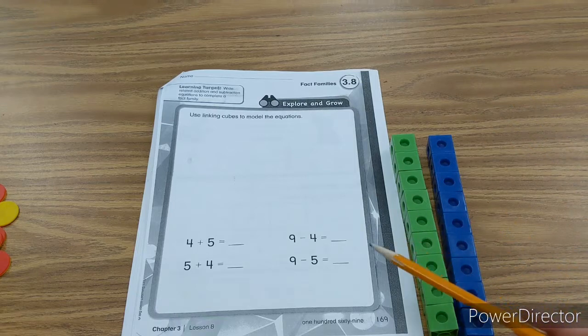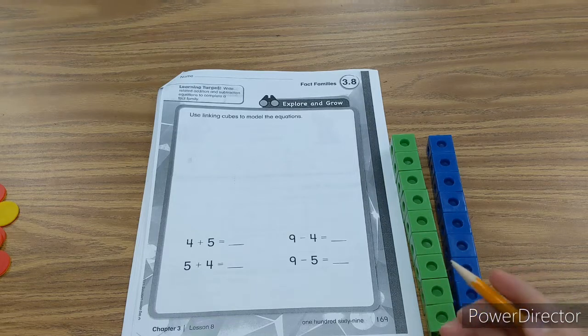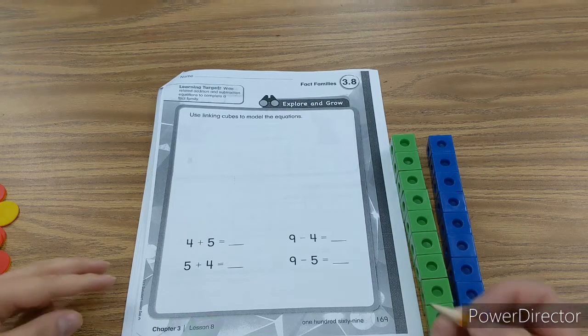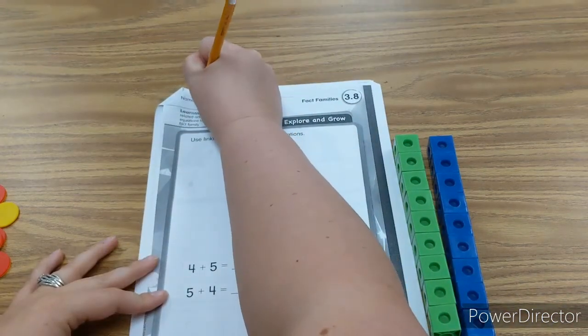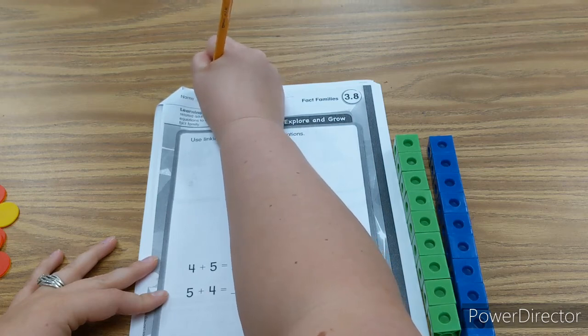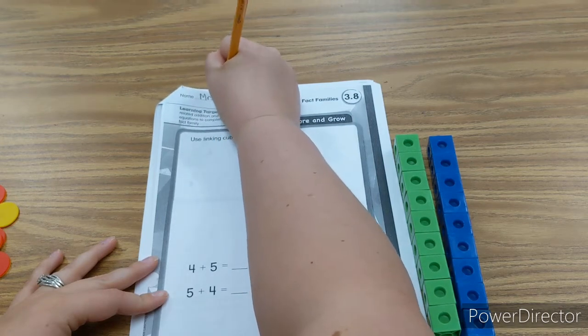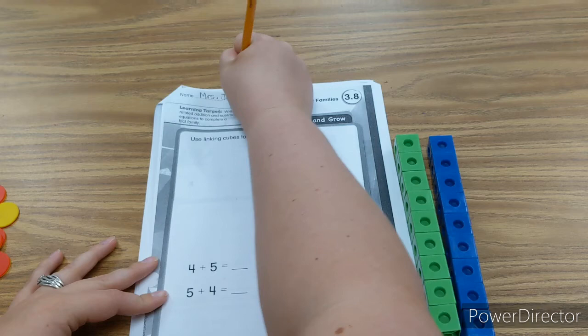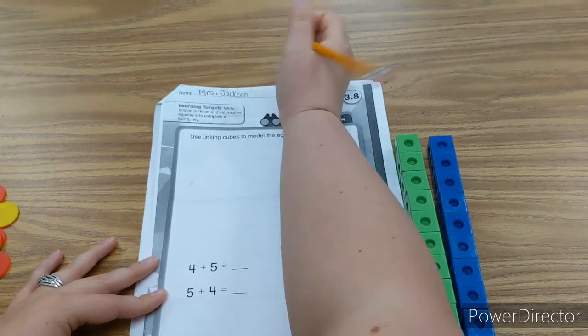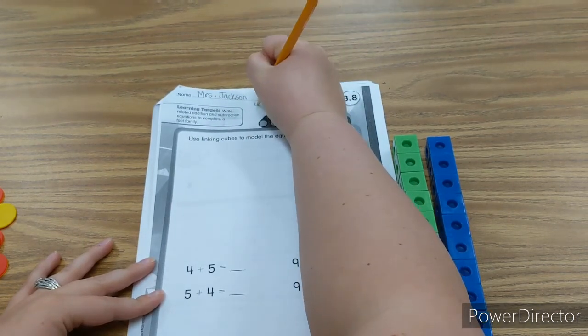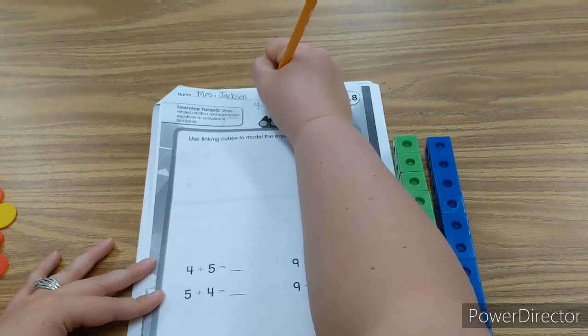Today is our last day of math, and we are doing Chapter 3, Lesson 8, Fact Families. Now, the first thing we need to do is write our name and date. So if your name is Hayden, you're going to write Hayden. If your name is Patrick, you're going to write Patrick. If your name is Raylyn, you're going to write Raylyn. If your name is Abigail, you're going to write Abigail. But my name is Mrs. Jackson, so I'm going to write Mrs. Jackson. And my date is 4-30-20.